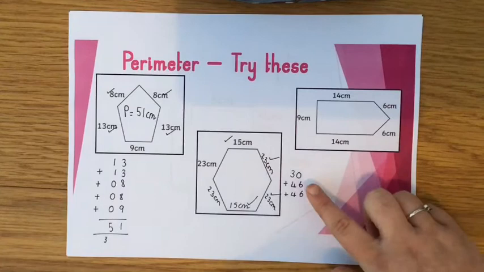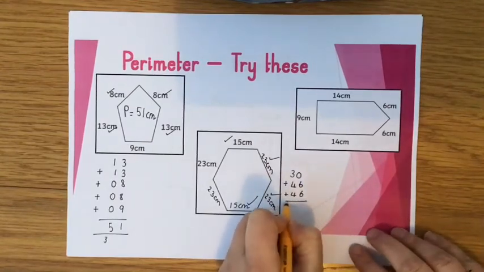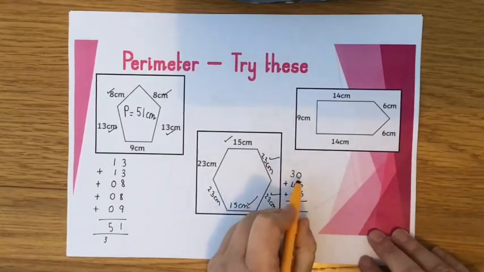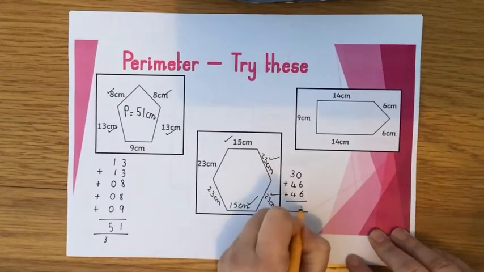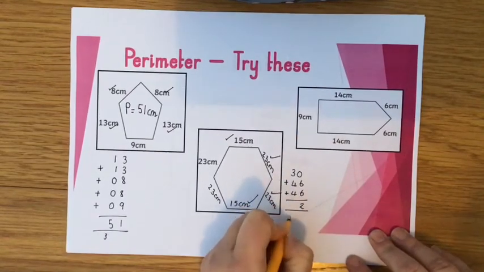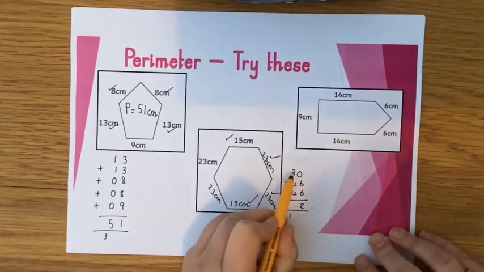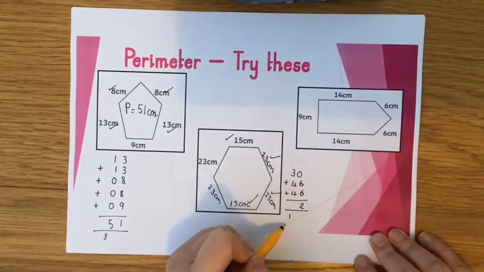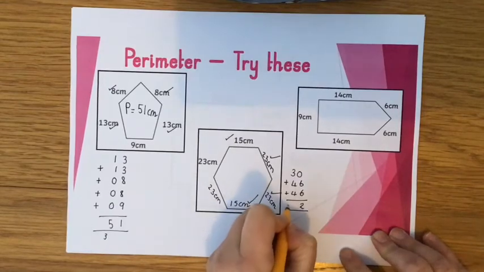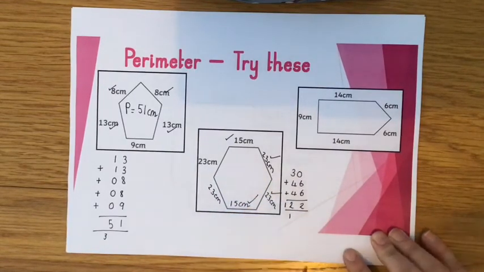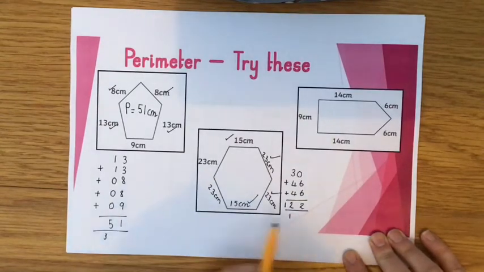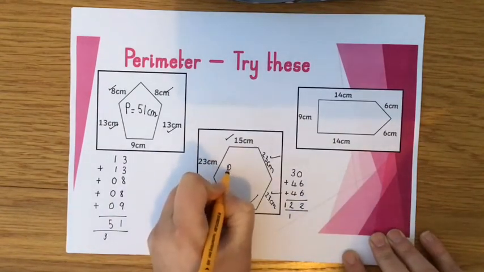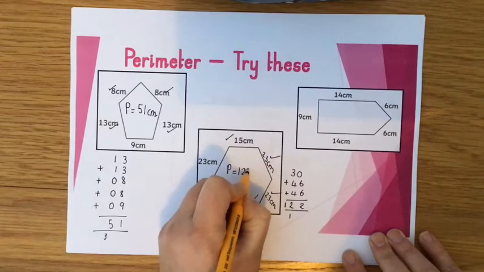So 30 plus 46 plus 46. So 0 plus 6 plus 6 is 12. So put my 2 in the ones, carry the 10. 3 plus 4 plus 4 plus the 1 there is 12. I've got nothing more to add, so I just put the 12 in. So my answer is 122 centimetres.